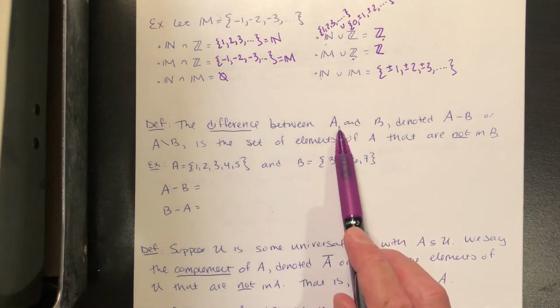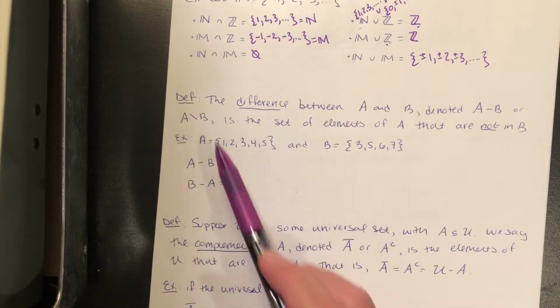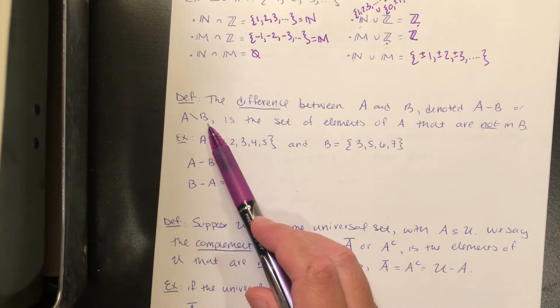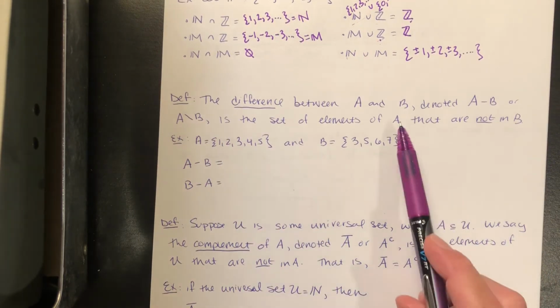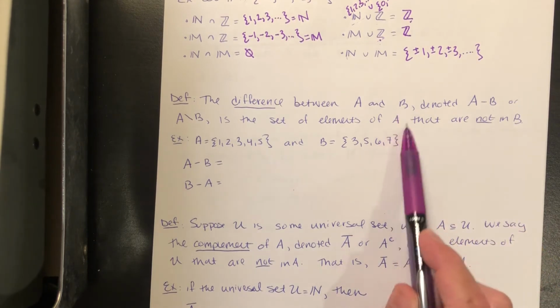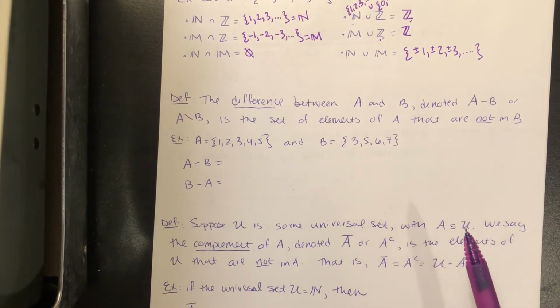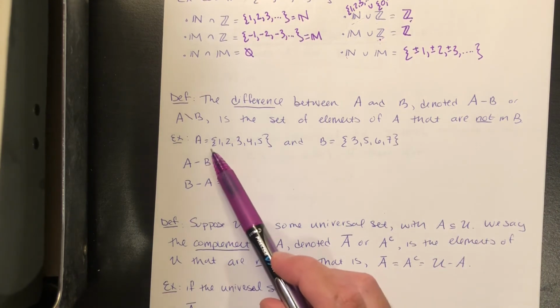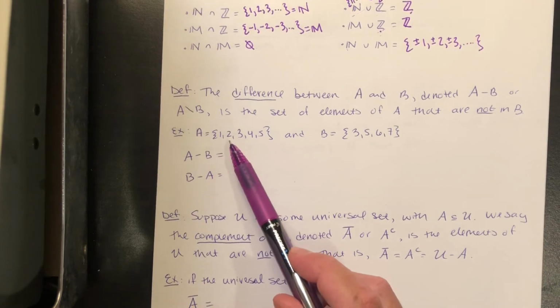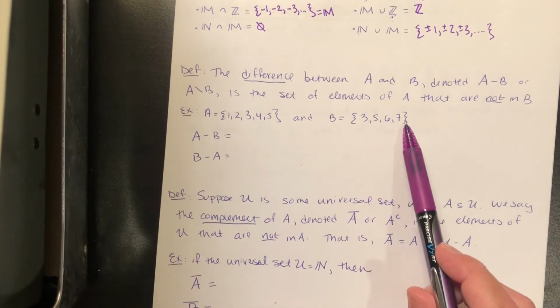So the difference between A and B, which we denote using a subtraction symbol, A minus B, or sometimes a slash, A slash B, is going to be the set of elements that are in A but not in B. In other words, start with the set A and then take out any of those elements that happen to be in B. So let's look at this particular example. A is the set 1, 2, 3, 4, and 5. B is the set containing 3, 5, 6, and 7.